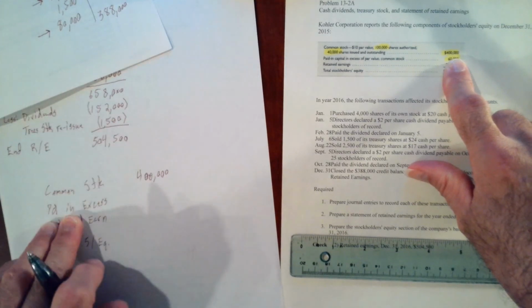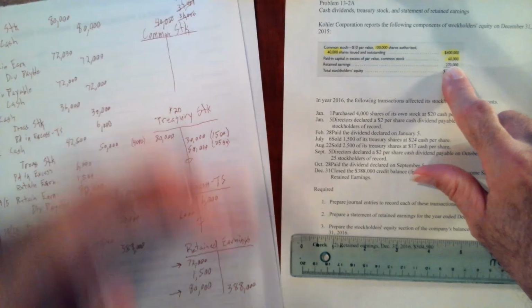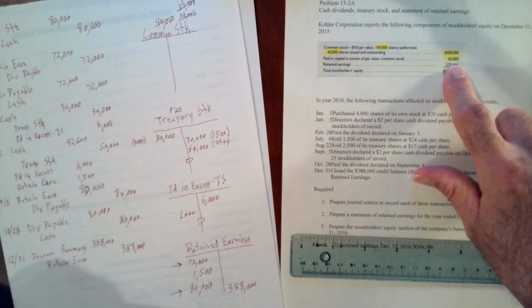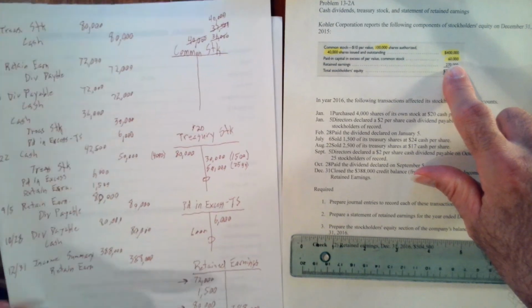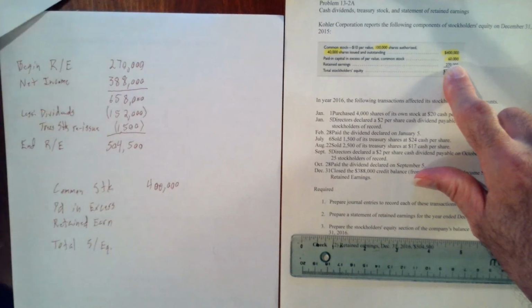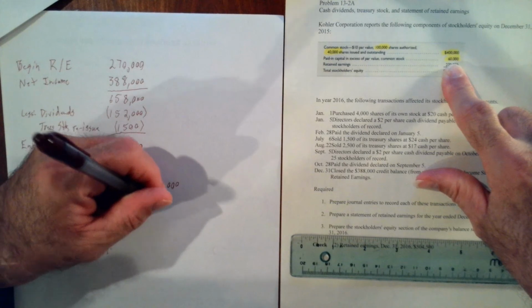Paid in excess: actually, I didn't even touch this account. None of the journal entries were done here. I actually hit the paid in excess for common stock. I did paid in excess for treasury stock, but that's a totally different account, so don't get that mixed up. So it should be 60,000 for paid in excess.